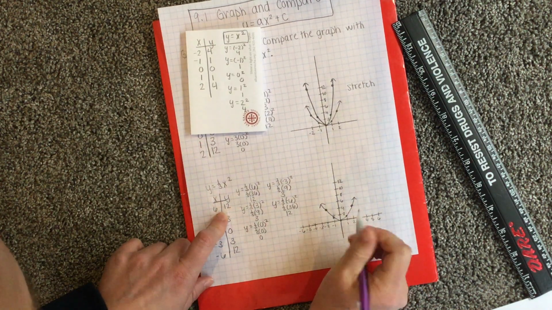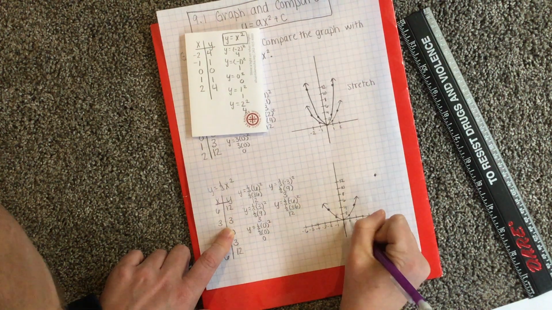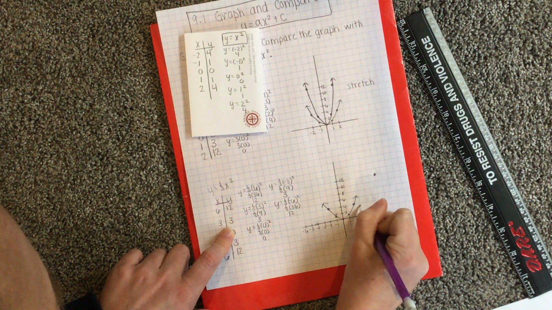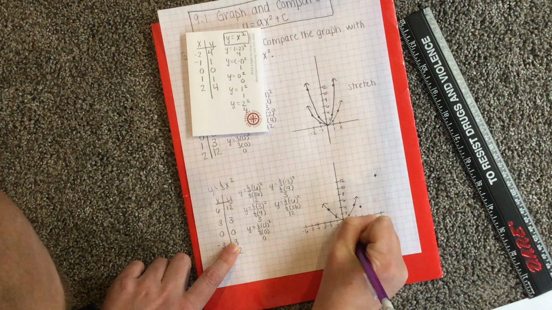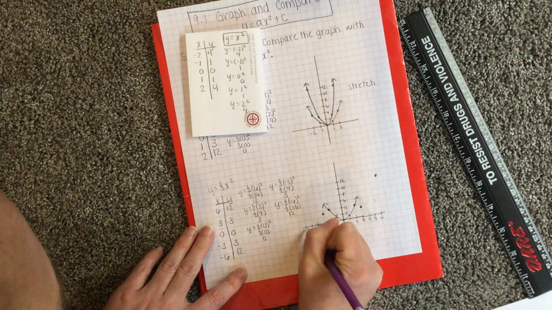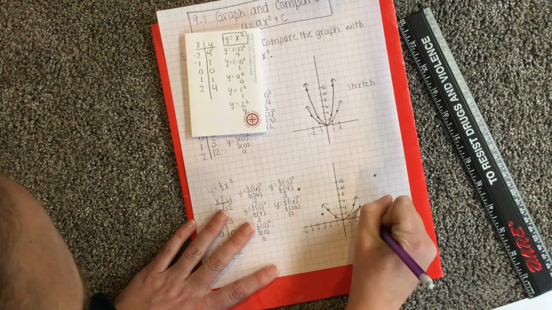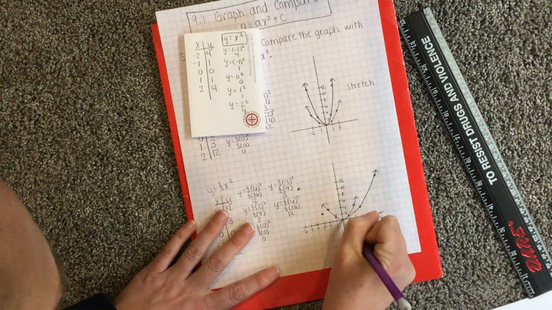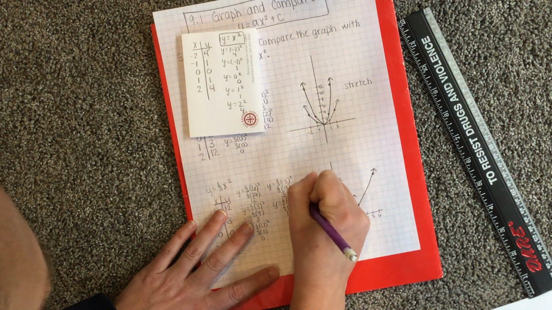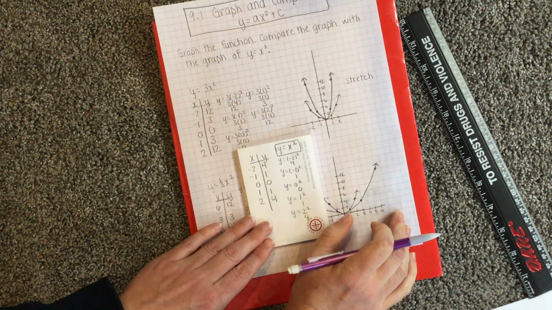Now the new equation is 6, 12, 3, 3, 0, 0, -3, 3, and -6, 12. This time I see that the equation is under the original. The new equation is under the original. That means it's smaller, so it's a shrink.